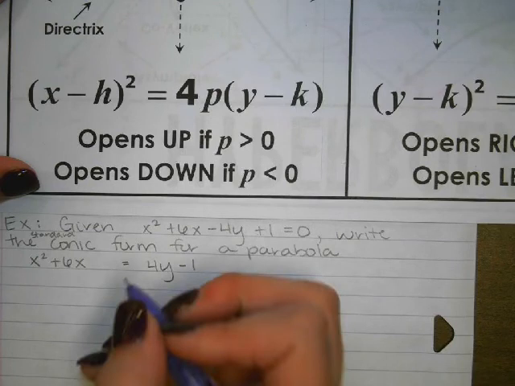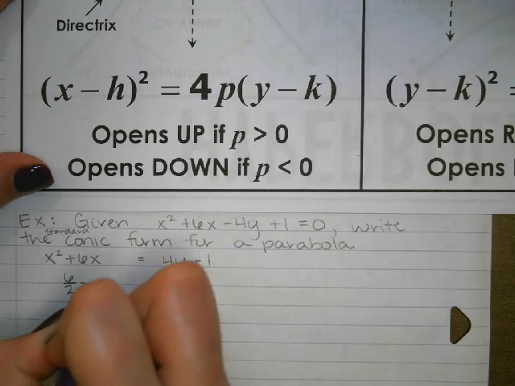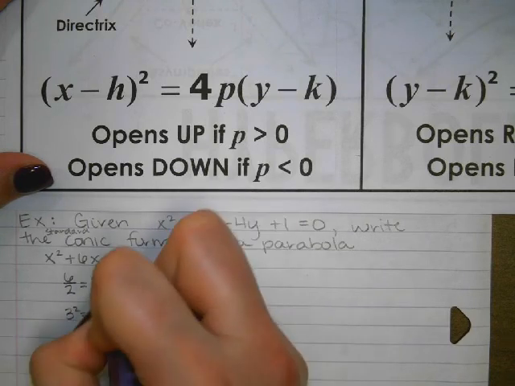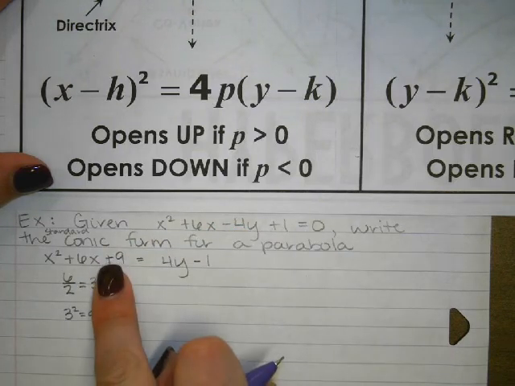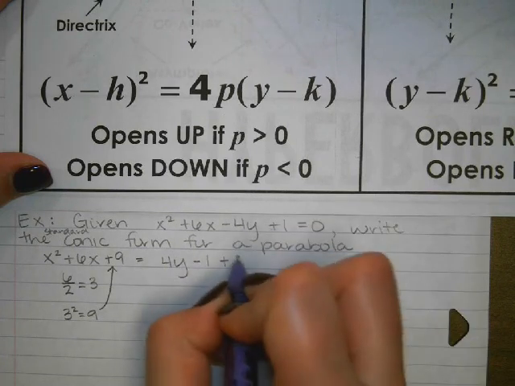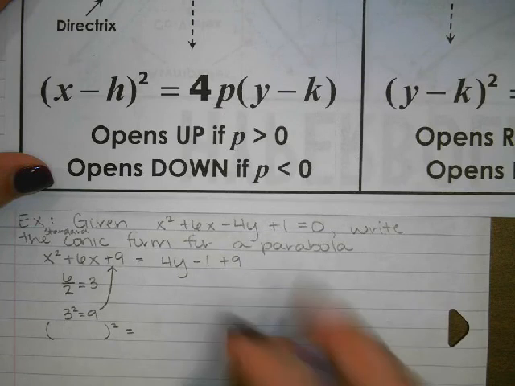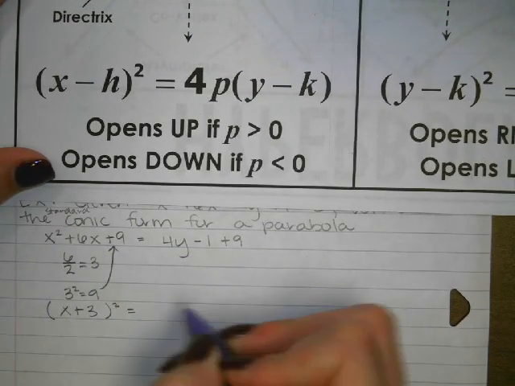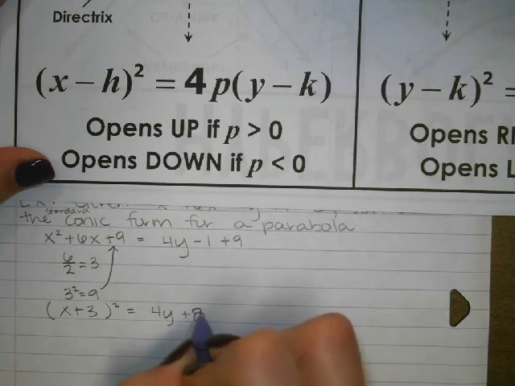All right, then I go about my process for completing the square. 6 divided by 2 is 3. 3 squared is 9, so I need to add a 9 right here. And if I add a 9 to the left side of the equation, I need to add a 9 to the right side as well. So now I have something squared equals the stuff over here. I have (x plus 3) squared equals 4y plus 8.